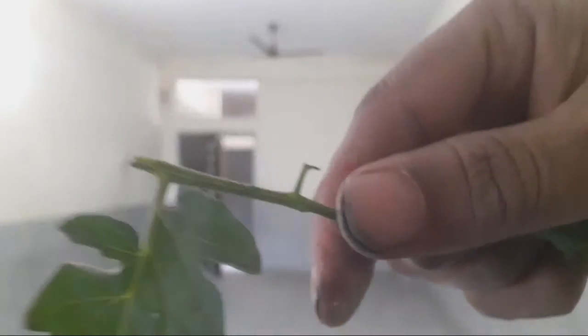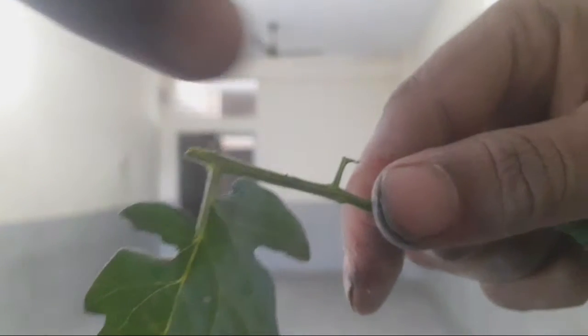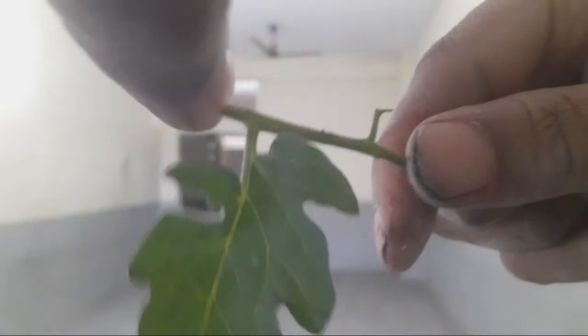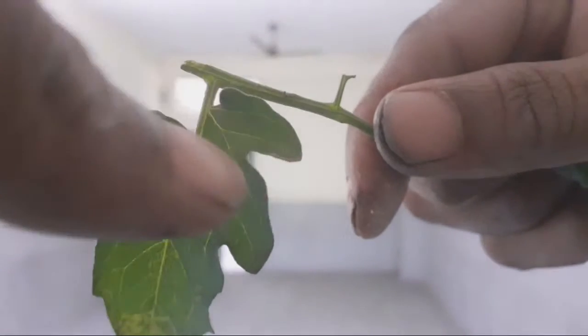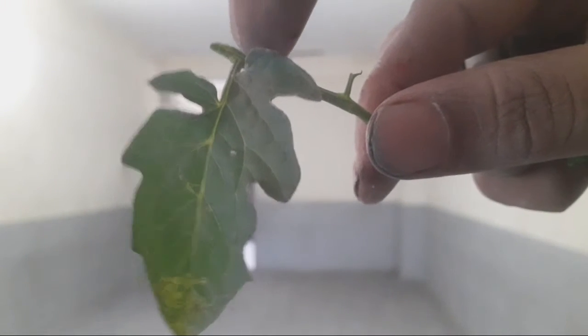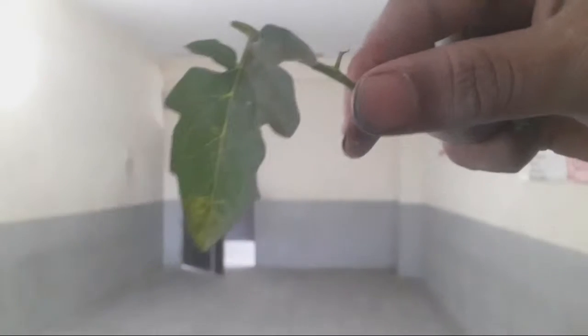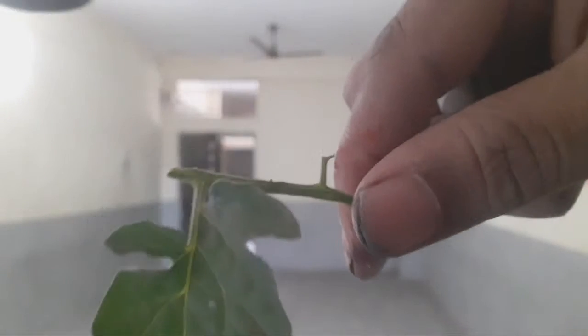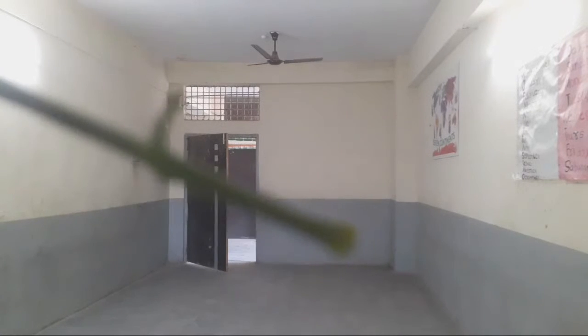Okay, this part is called what? This is totally the stem. This part especially is called what? Leaf base. That part is called the leaf base, and from the leaf base to this small part, from here to here, is called the petiole.